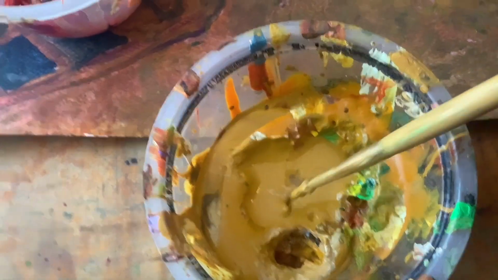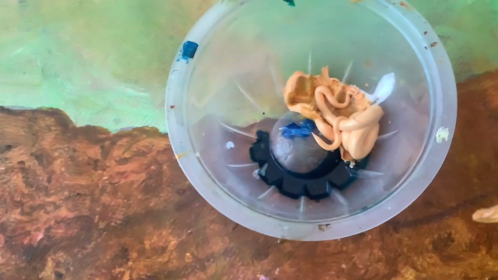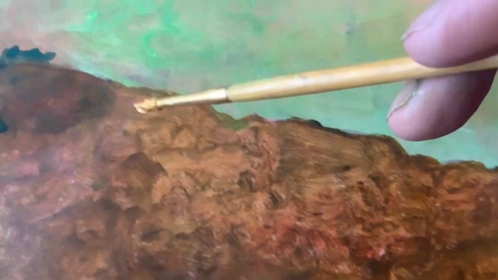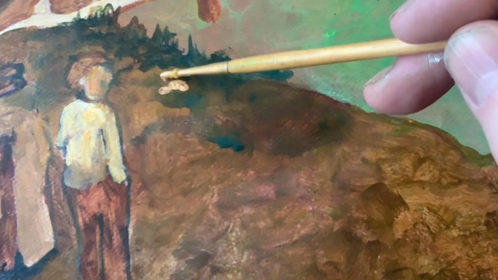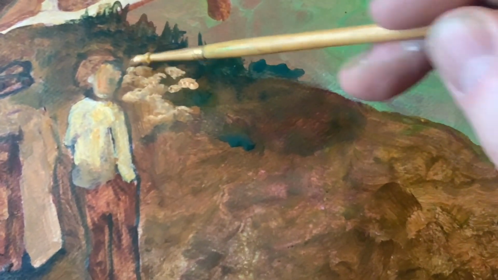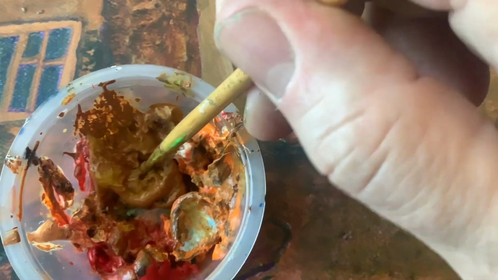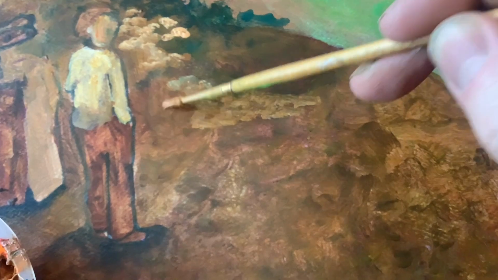Here are my paint cups I use to keep my acrylic paints wet and be able to use them as long as I can. And I have a lot of these all over my studio. I'm always pushing the contrast even here in the dirt.